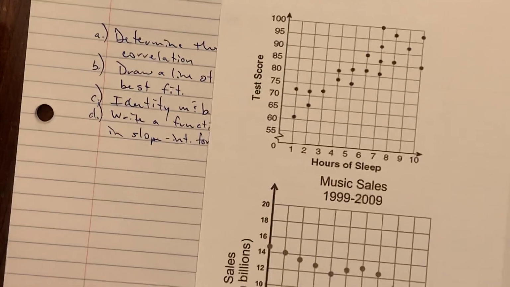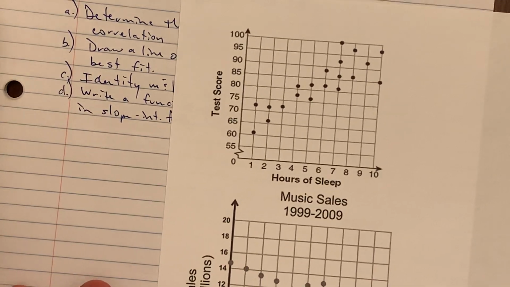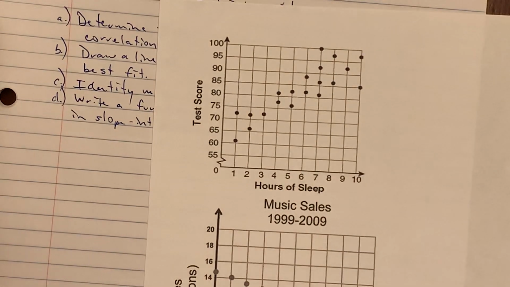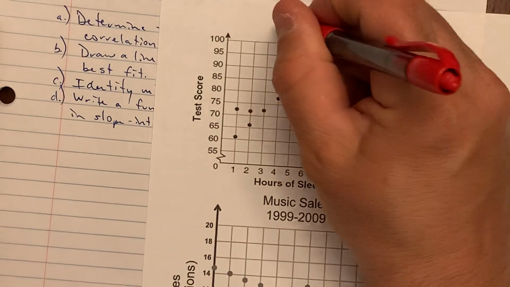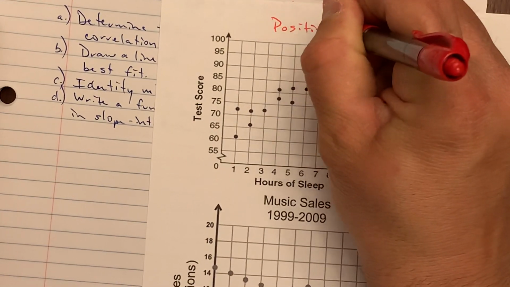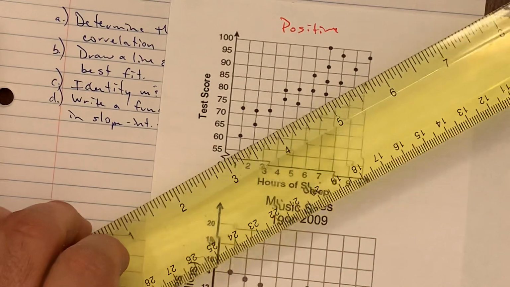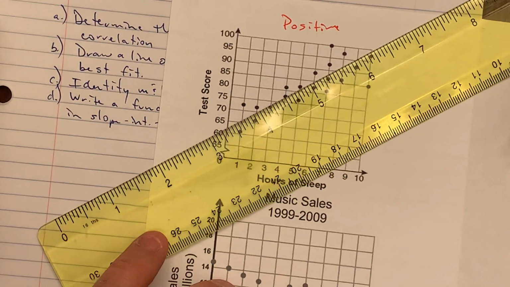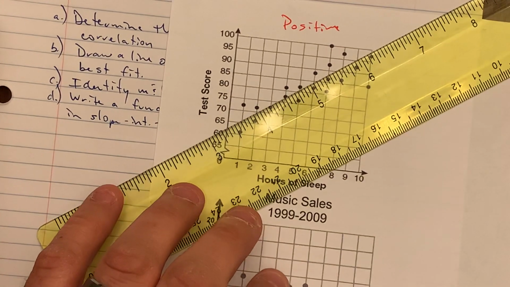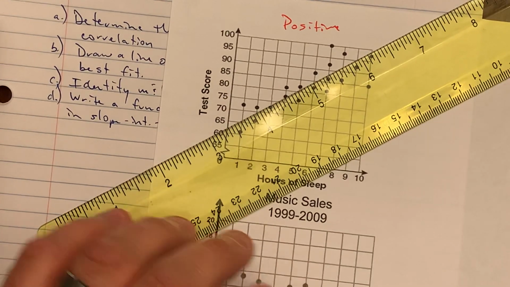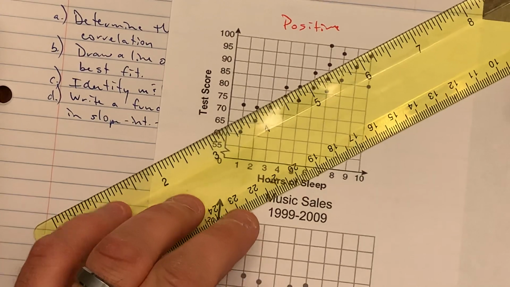All right, so the very first thing that we're going to look at here is hours of sleep and our test scores. So we have our data points all over the place. Hopefully when you're looking at this, you see that we have a positive correlation. That's our most important part. So I'm going to take a straight edge and try to create our line of best fit. It's obviously got to be a straight line. I want about the same amount of points on top that I have on bottom for this information, just so it's nice and good here.